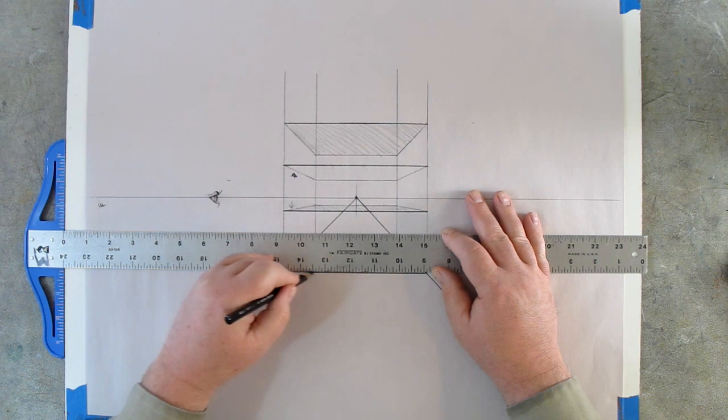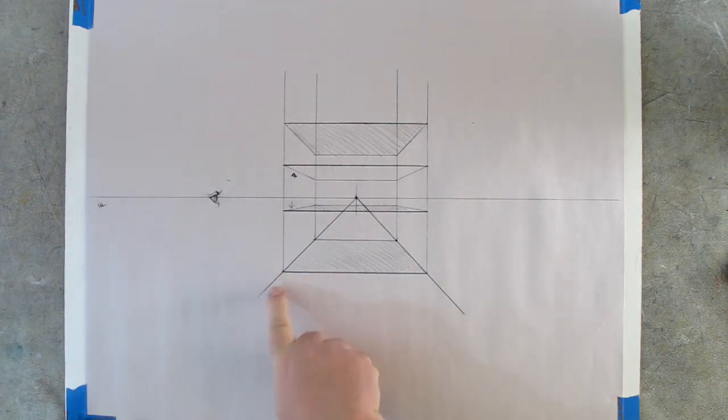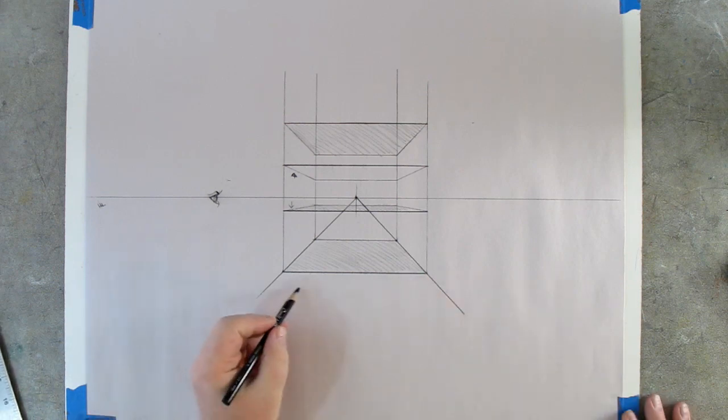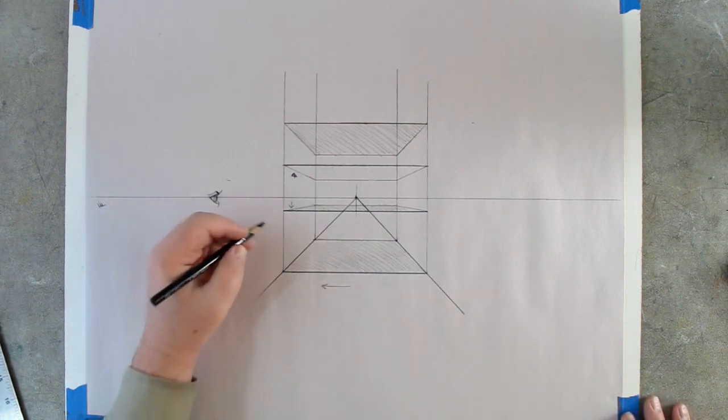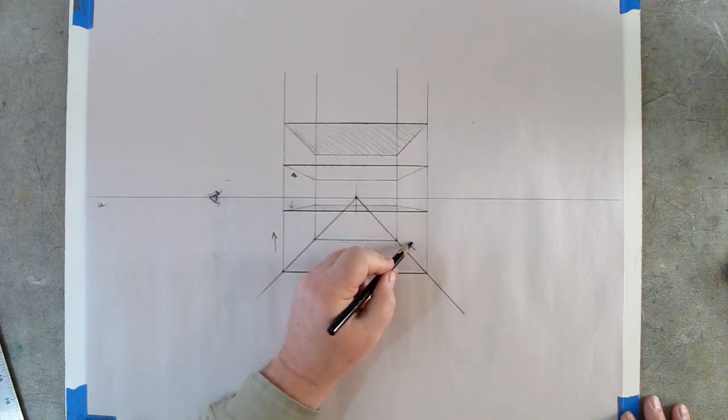So in 1 point perspective, we always have a true 90-degree angle. In this case, we have a true horizontal and a true vertical, and then one diagonal. There's always only one diagonal in 1 point perspective.